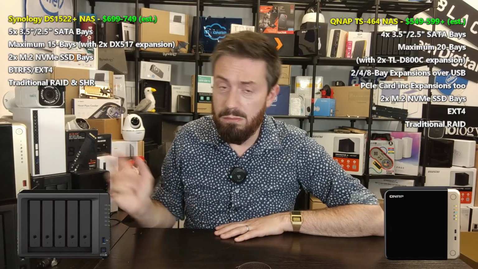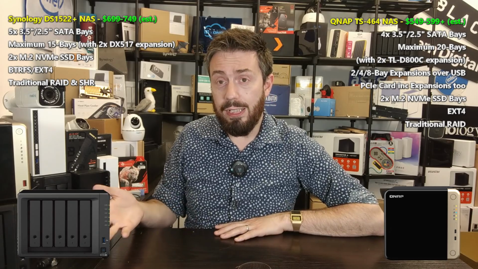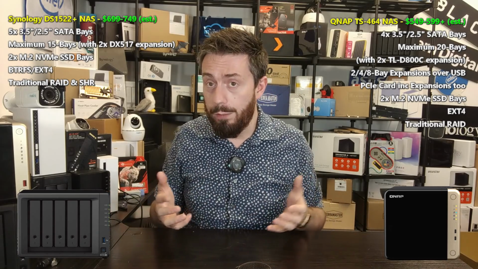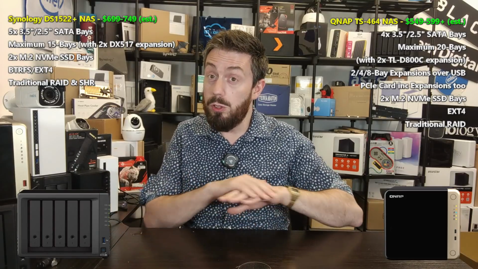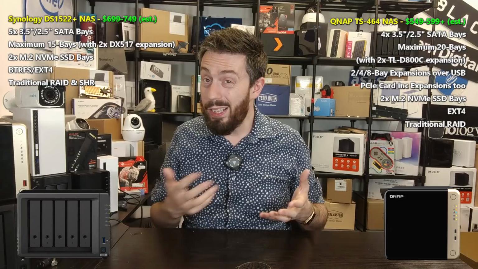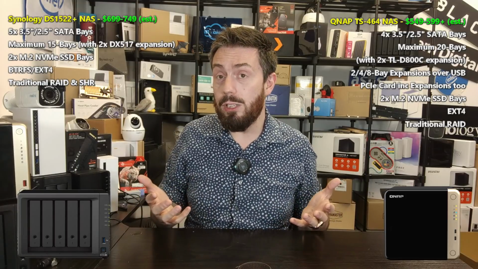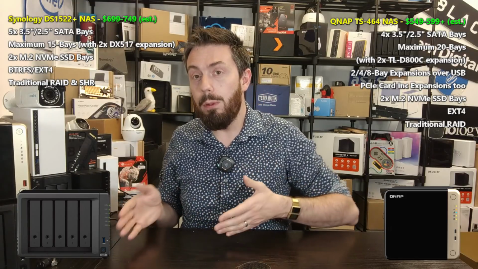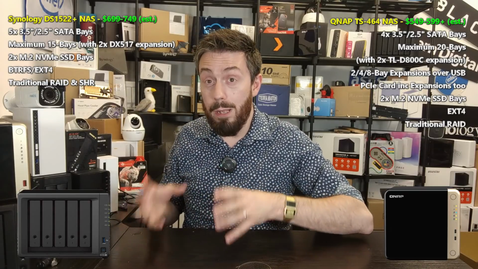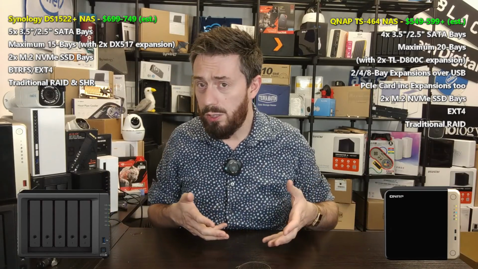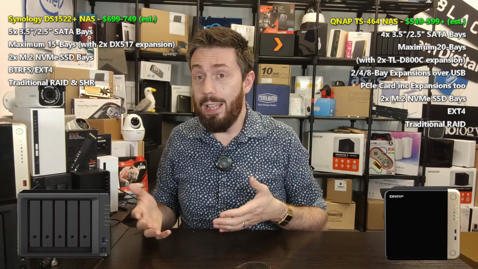A few years down the line, you want to add some more drives. SHR allows you to mix and match the drives to add bigger drives down the line, something traditional RAID will not allow you to do without capping the drives and also making it a little bit more unstable using those mixed drives. SHR is available on this system, and it's one of the main attractive things that brought a lot of people to even the most affordable Synology NAS system with their SHR.